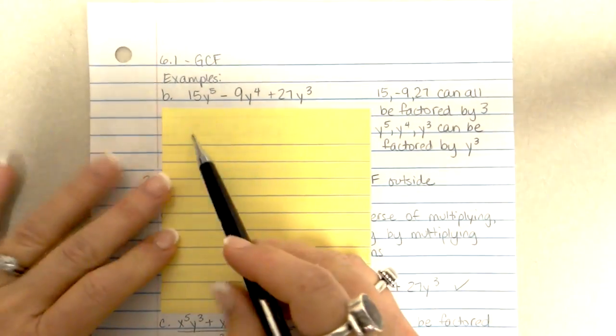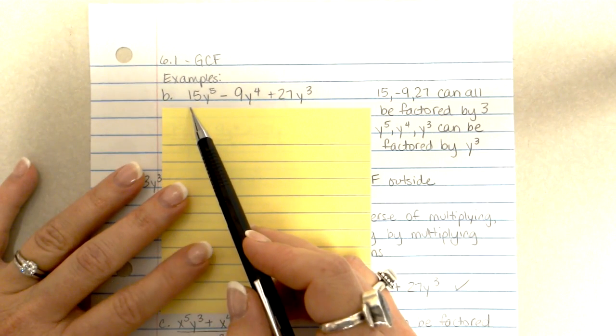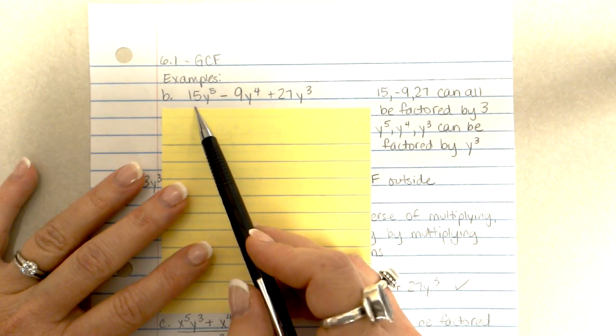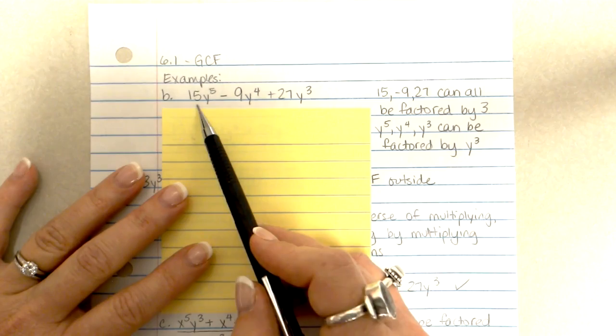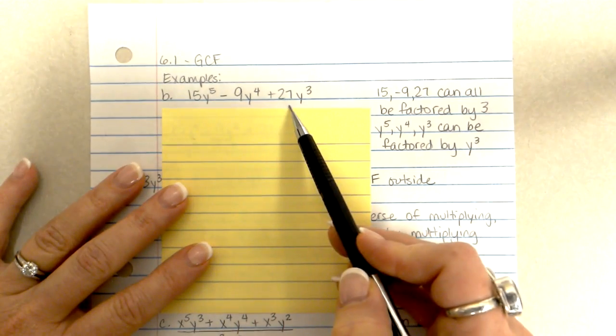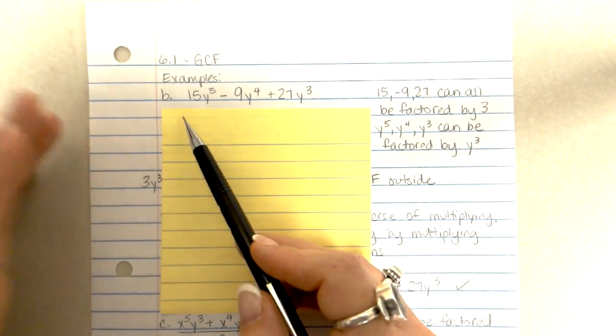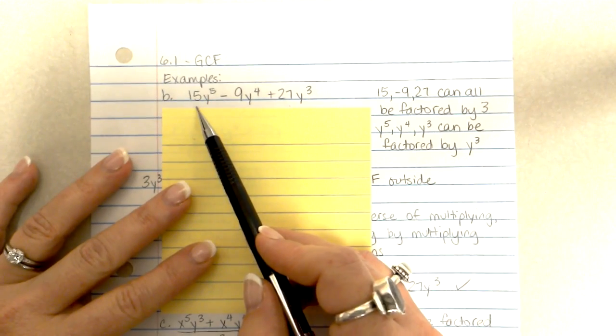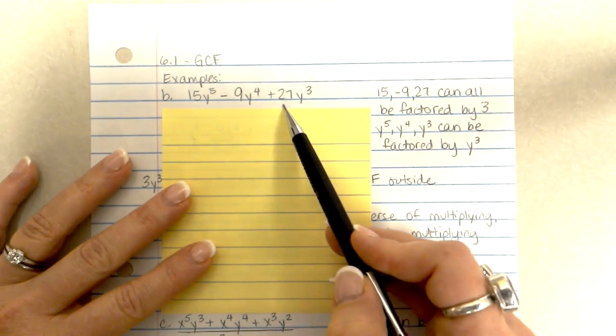All right, so let's do a couple more examples where there are some various things thrown in. Let's look at this one. The first thing you look at is the numbers, the coefficients. What can be factored out of 15 and 9 and 27? Well, off the top of my head, I think this can be divided by 3, this can be divided by 3, this can be divided by 3.